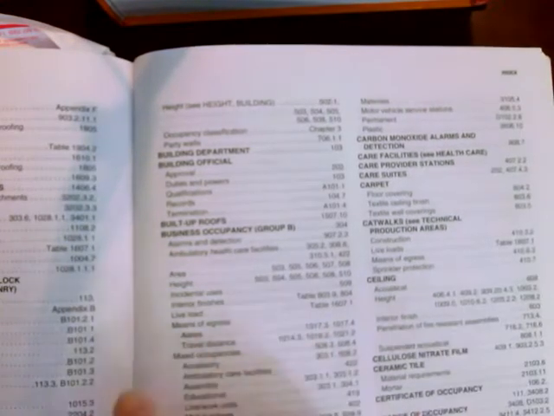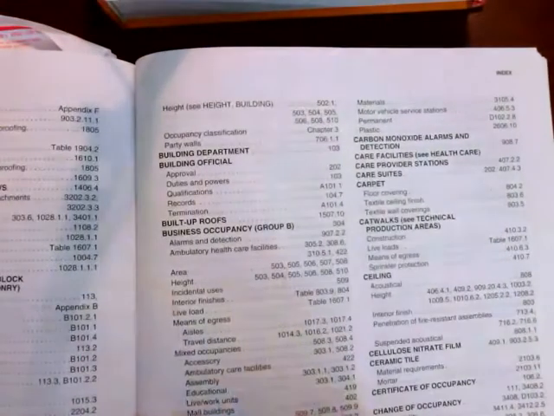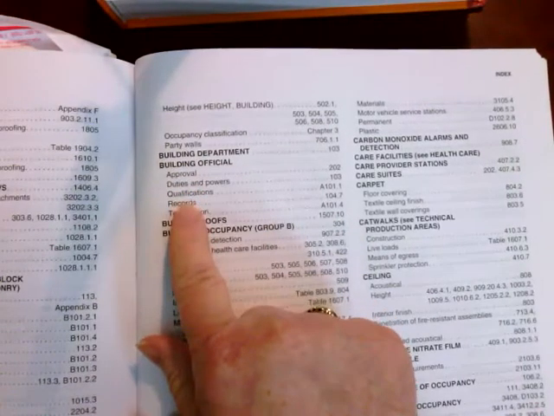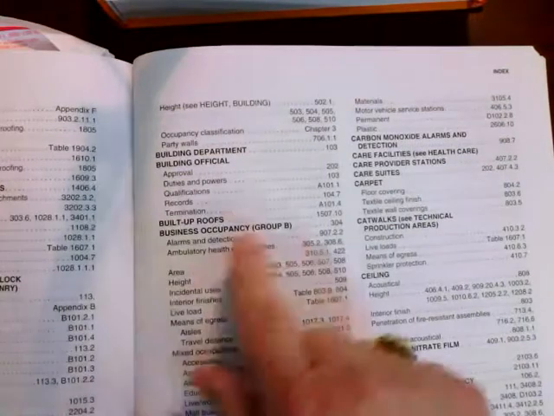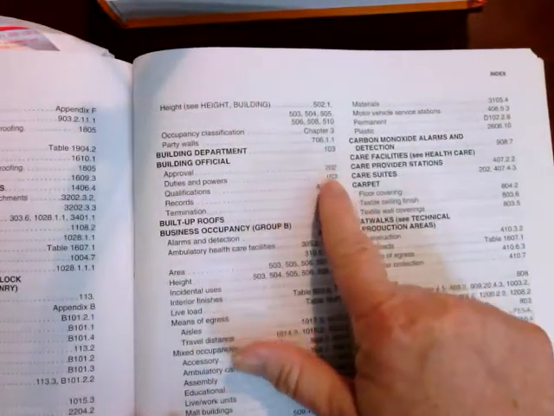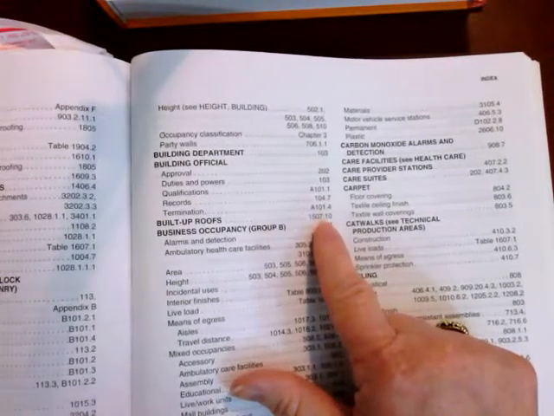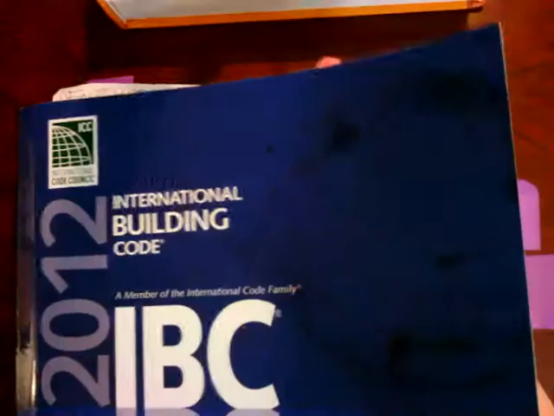We've been talking about building officials, and if we looked at that, we're going to see that it has building officials, approval, duties, powers, qualifications, records, anything like that. These are not by page numbers, they're by sections, because remember, we have different parts of this code book.